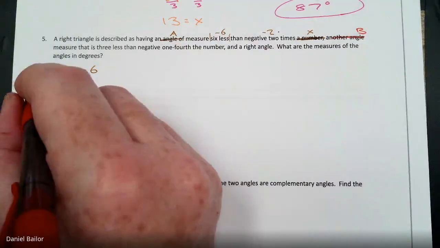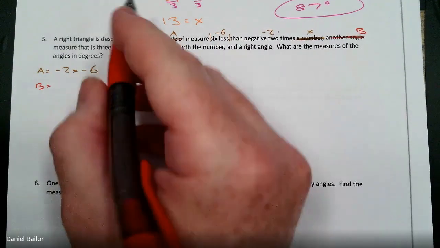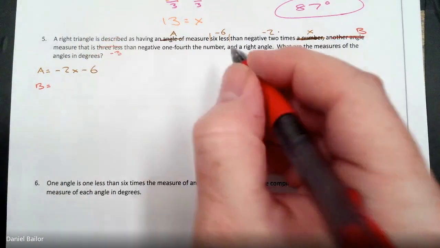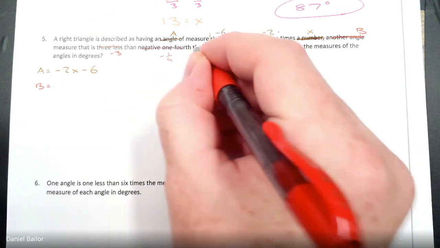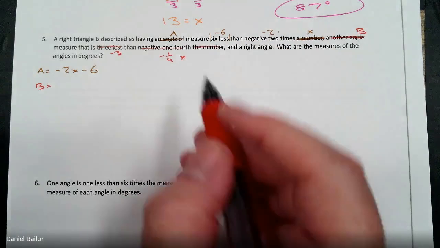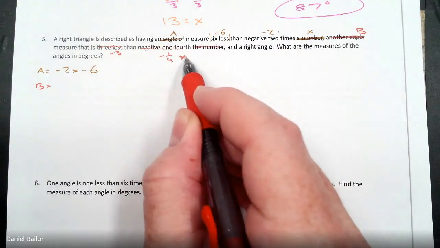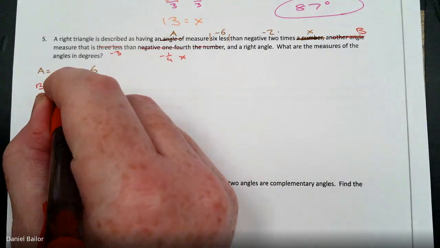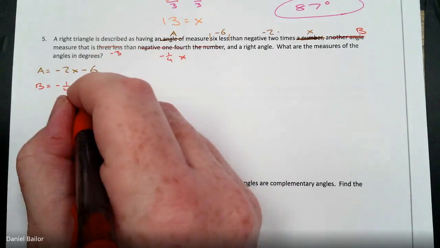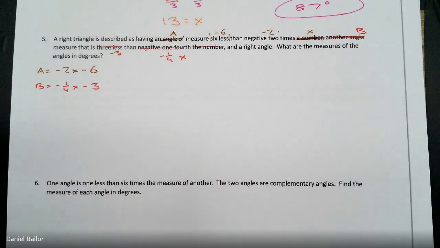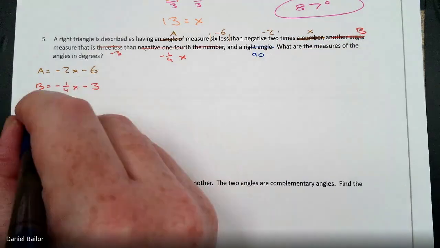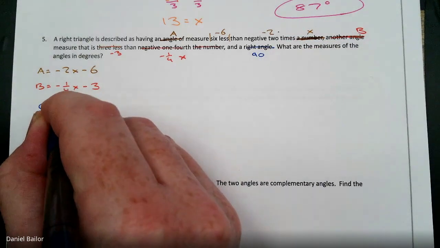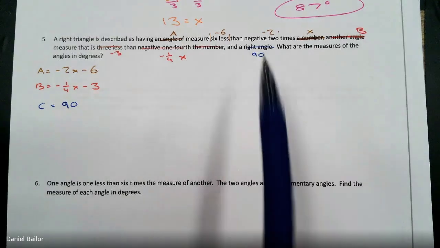Another angle measure, so the other angle in the right triangle, we're going to label as B. So B is going to be 3 less, -3, than -1/4 the number x. So it's 3 less than -1/4 the number. And remember, the number is our variable x. So we have -1/4 x, and it's 3 less than that. That's B. Our third angle is the right angle, 90. So the third angle is just going to be 90 degrees because it is a right triangle, so it has to have a right angle.